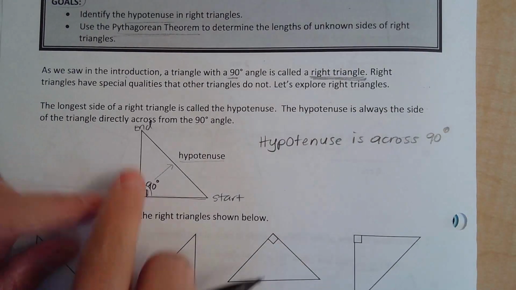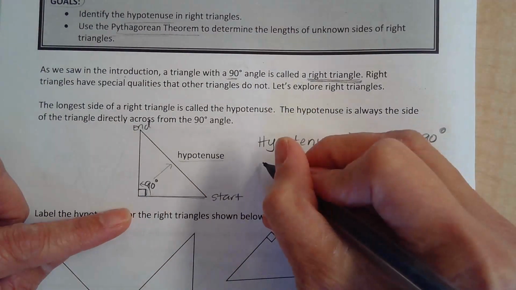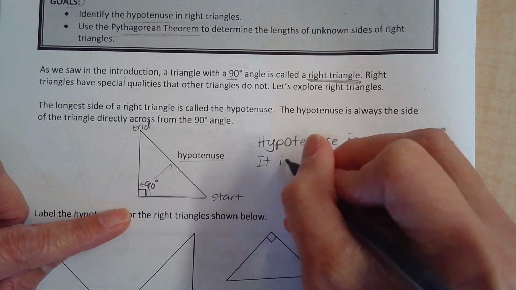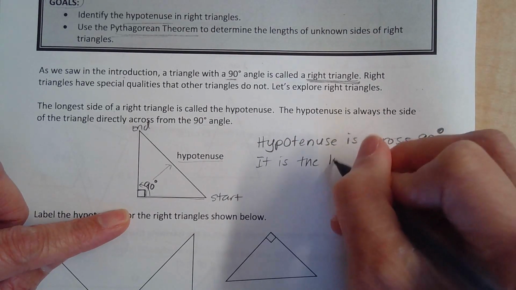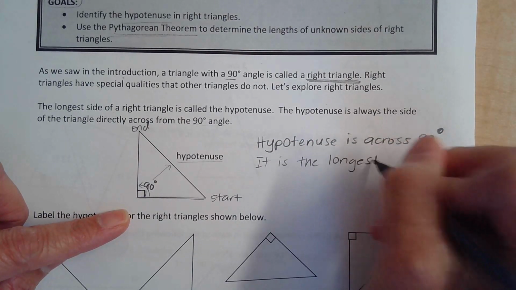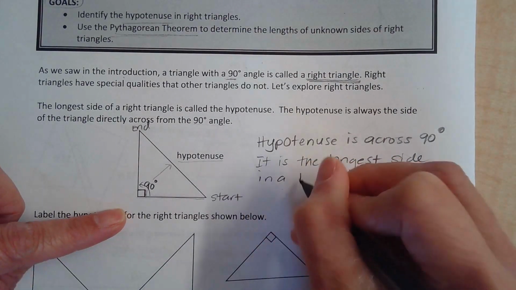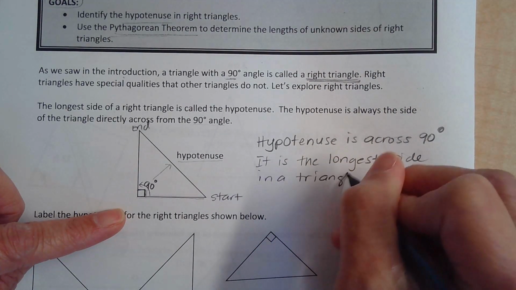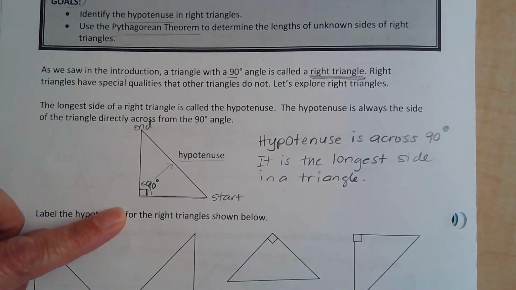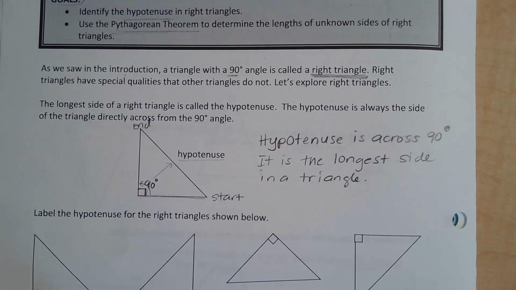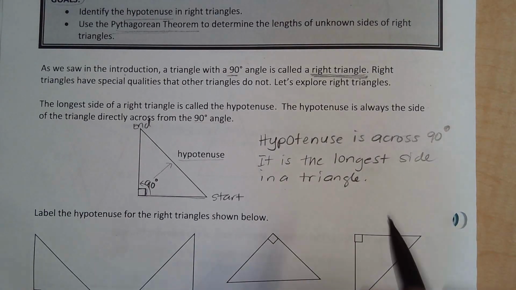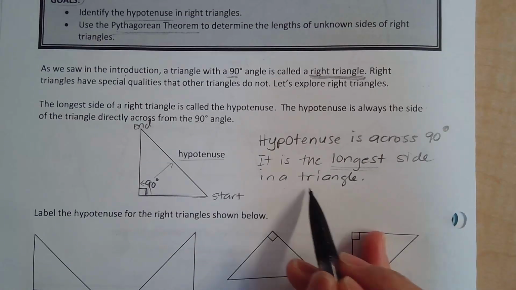And what's great about the hypotenuse is it is the longest side in a triangle. That's why the hypotenuse is super special, because it is the longest side of the triangle.